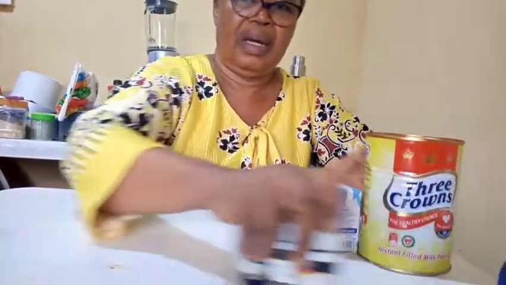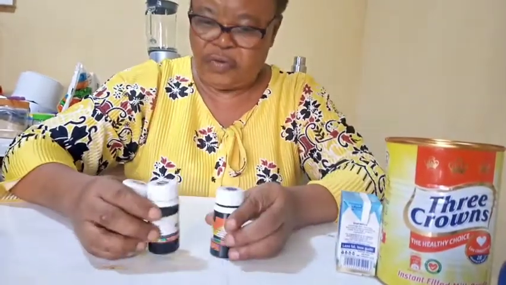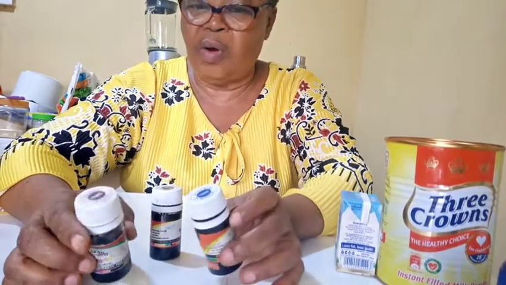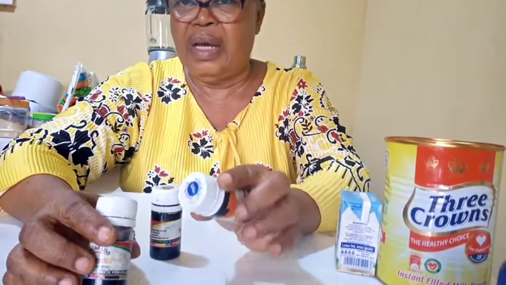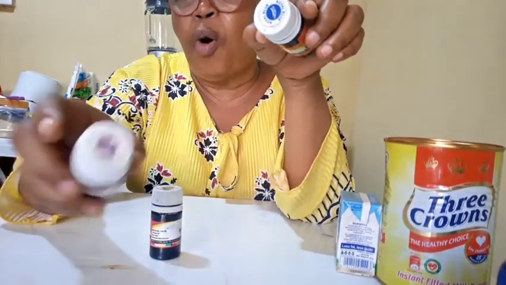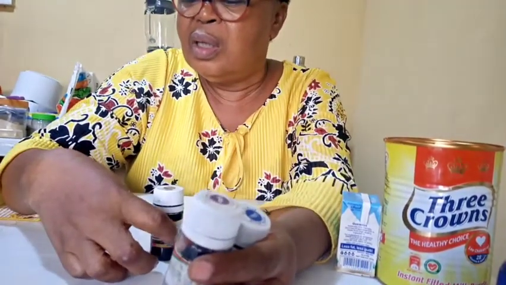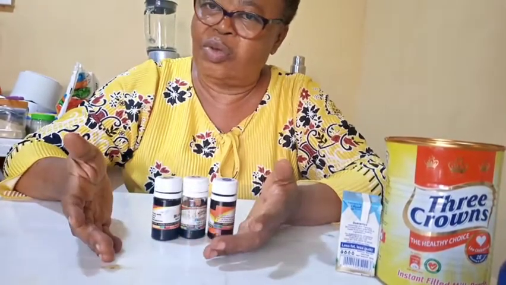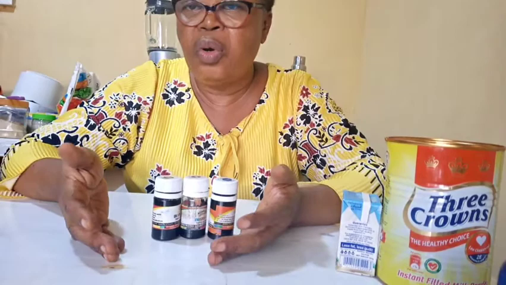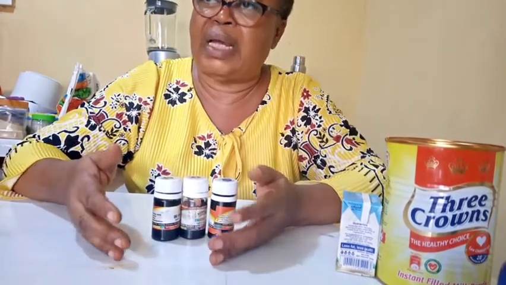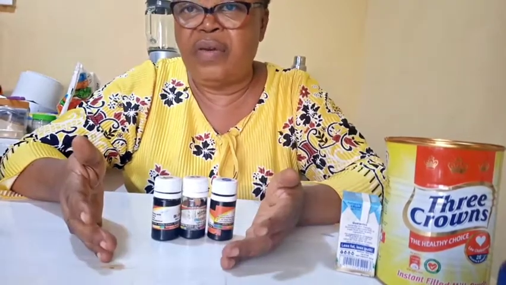Here is food coloring. It's called food coloring, food paste. See this royal color. This one is purple. This one is black. You add it either to your dough to give it the color of your choice, or to your batter to also give it the color of your choice.